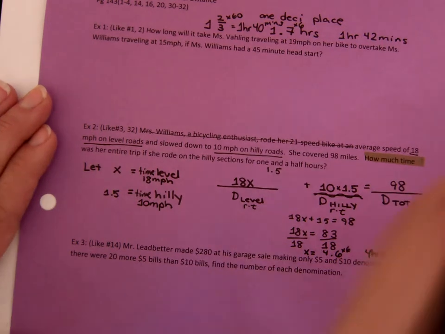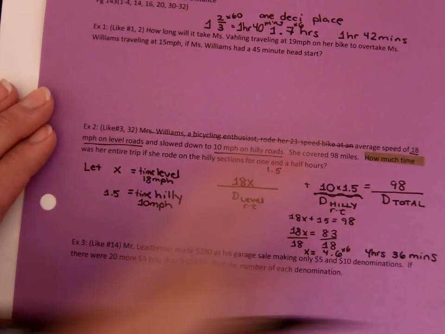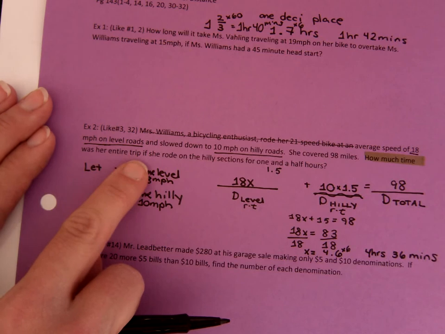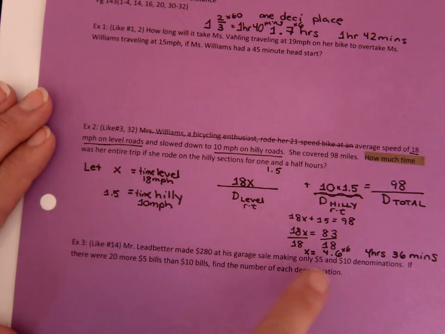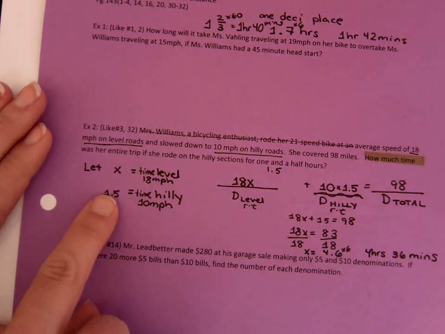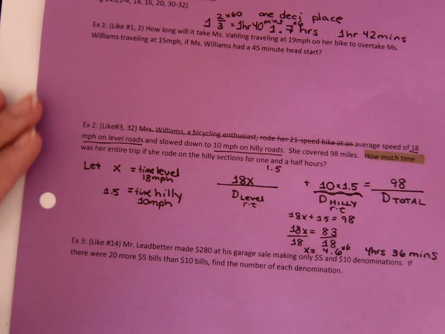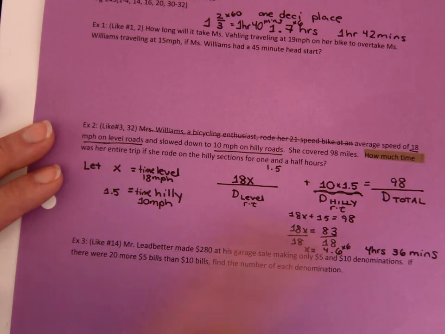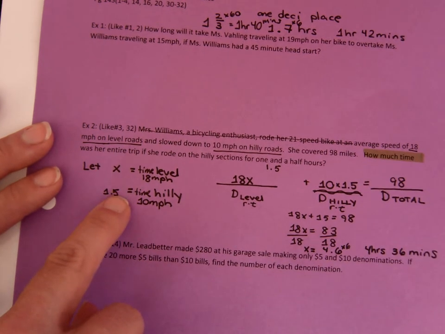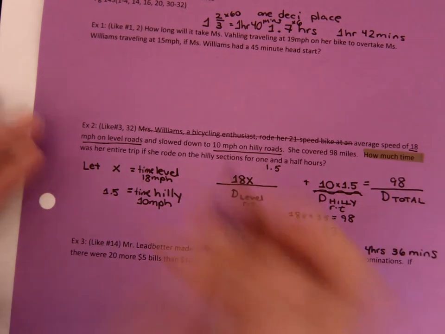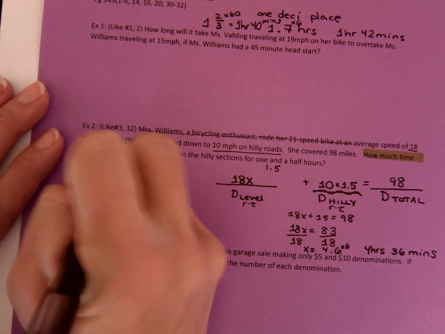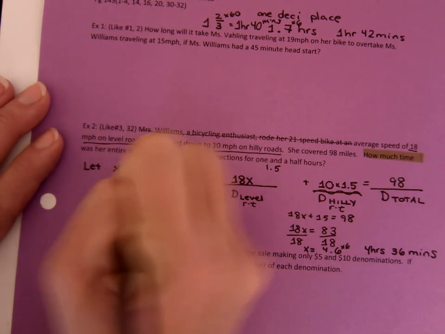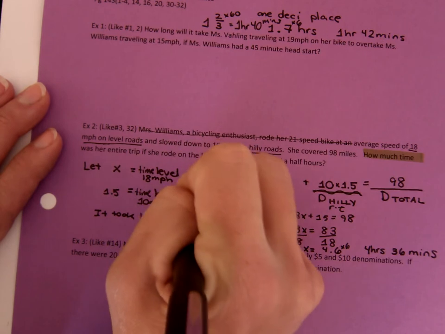Now let's see if we answered the question. How much time was the entire trip? Ooh, entire. This is only the level. So what's 4.5 hours plus an hour and a half? Let's add on an hour. 4 hours and 5 hours, and then that's good. And then we're going to add on another half hour, and it goes into 6 hours. It took her 6 hours.